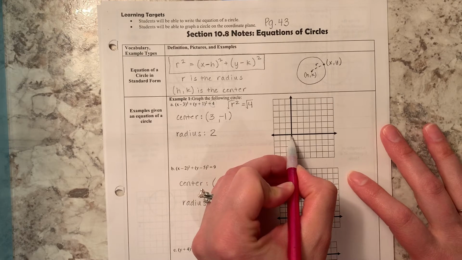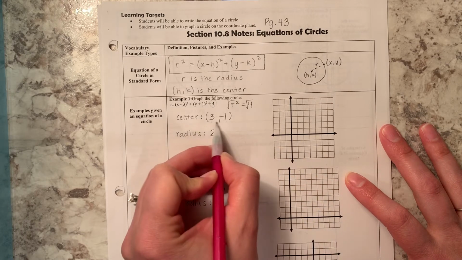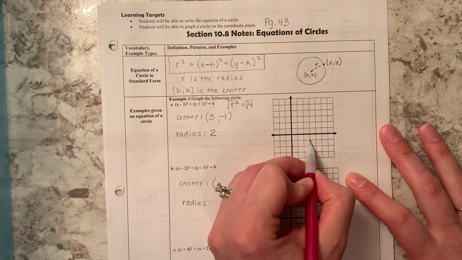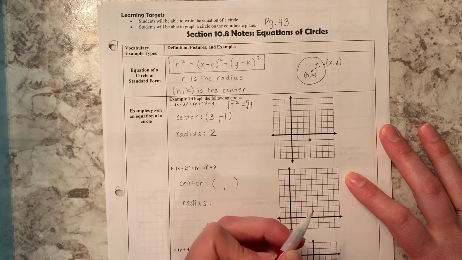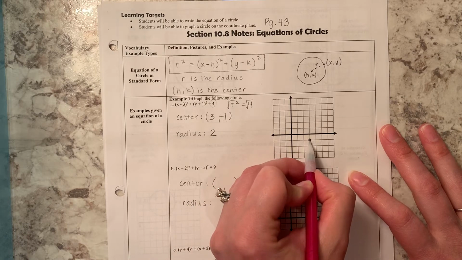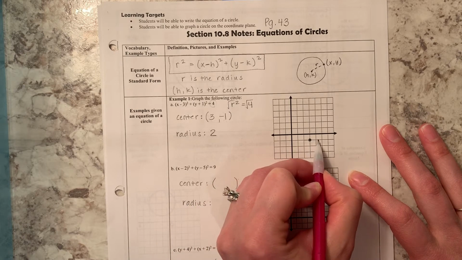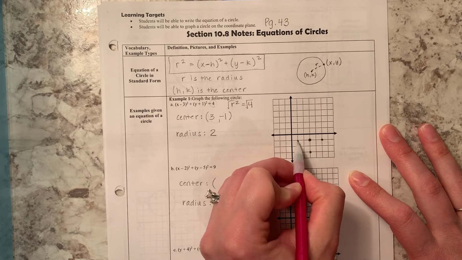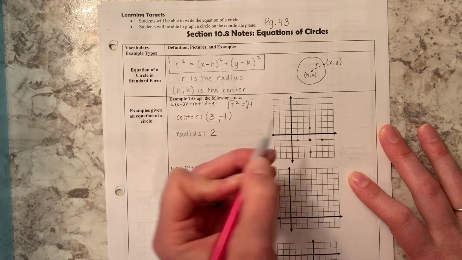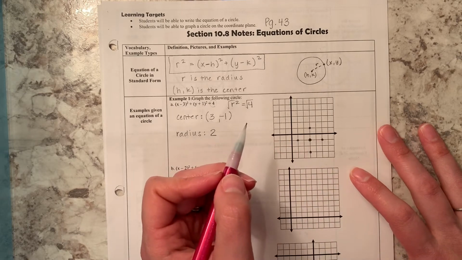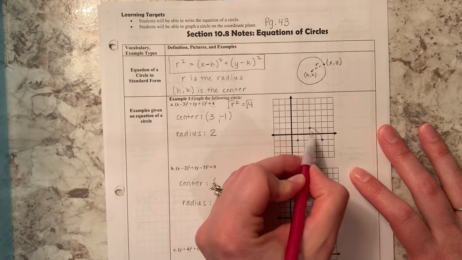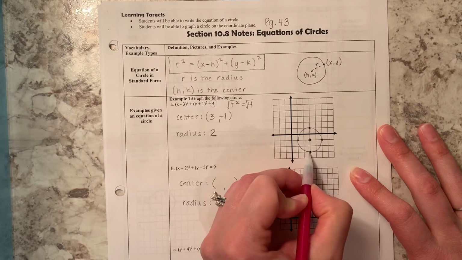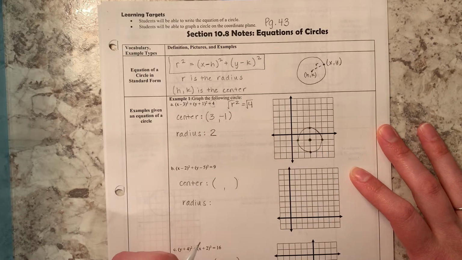Now I'm gonna do the best that I can to draw these. It's not easy to draw perfect circles, but what you wanna do when you draw a circle is plot the center first. 1, 2, 3, down 1. So there's my center, 3, negative 1. And then if my radius is 2, I'm not gonna go diagonally. I'm gonna go right 2, I'm gonna go down 2, I'm gonna go left 2, and I'm gonna go up 2. And then I just have to do the best that I can to make it look circular. It's not easy. Do the best that you can in your notebook. Okay, and there's our circle.